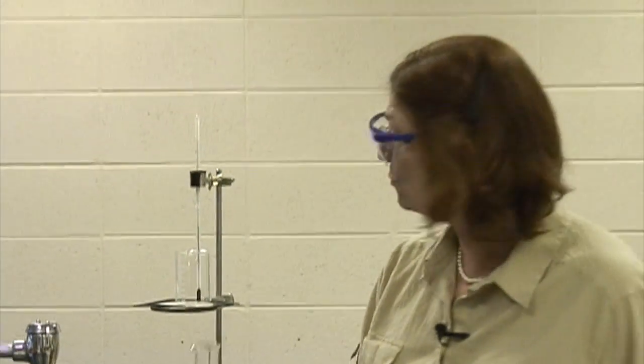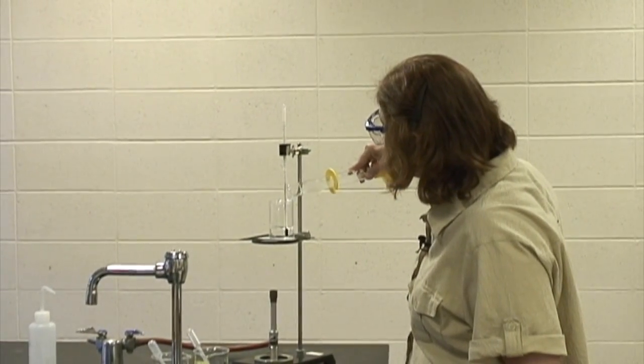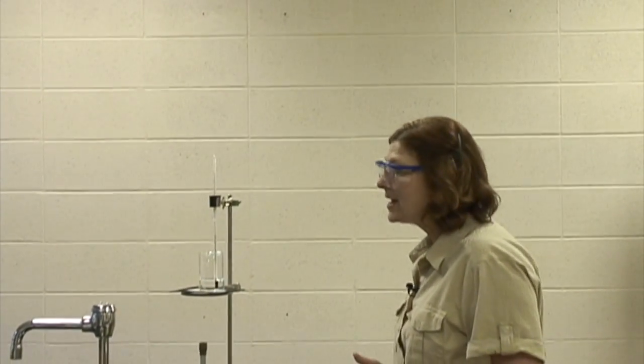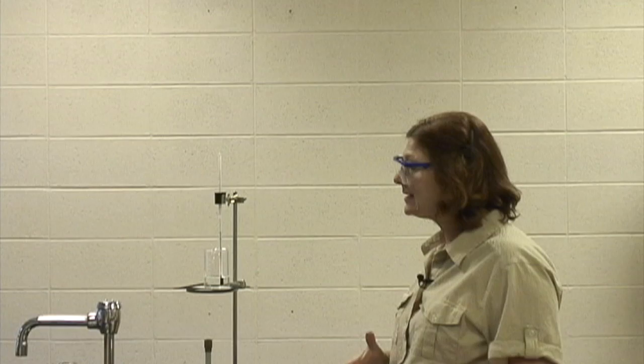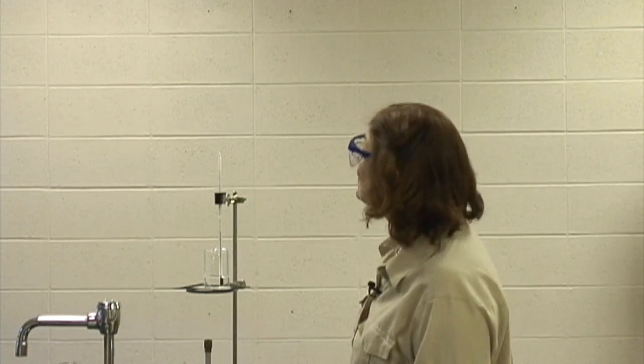And then I'm going to pour my distilled water into my beaker and get it ready to boil. Now, the boiling point also is difficult sometimes to identify. I'm going to wait until I get it boiling and bubbling, and I will try to be as consistent as possible when determining the boiling point.